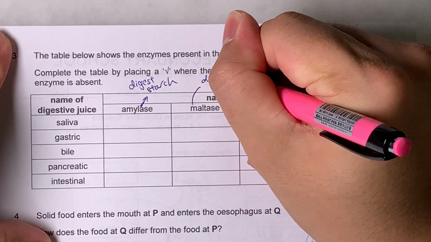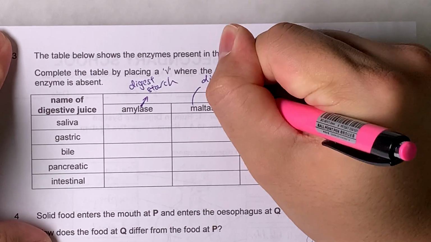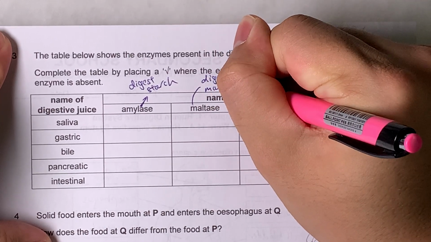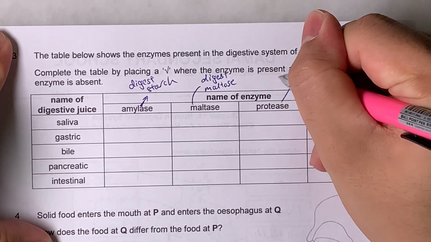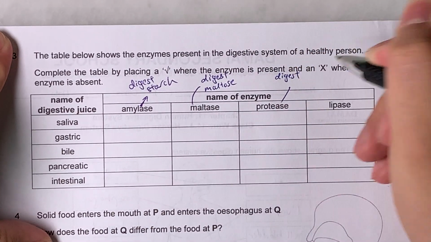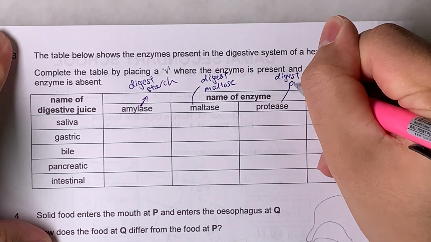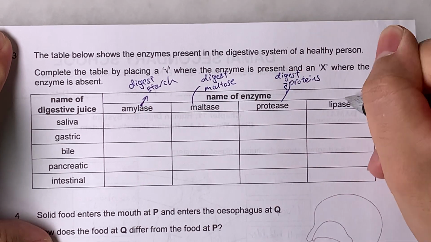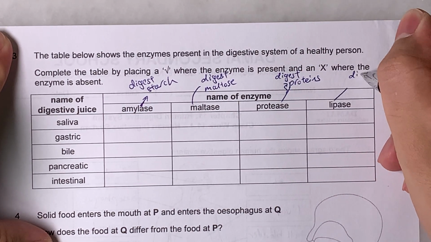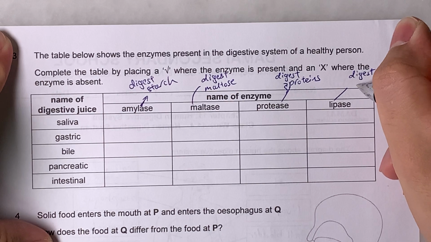Maltase digests maltose. Protease digests proteins. Lipase digests fats.